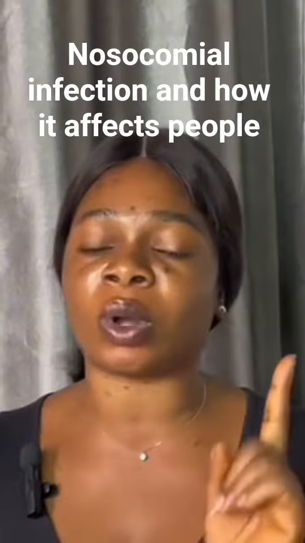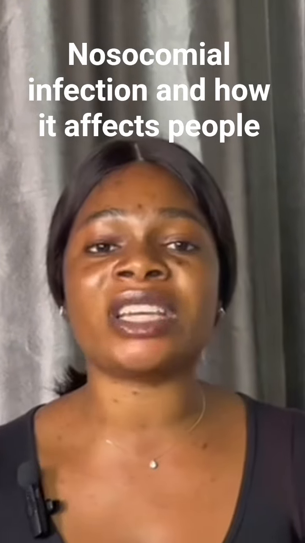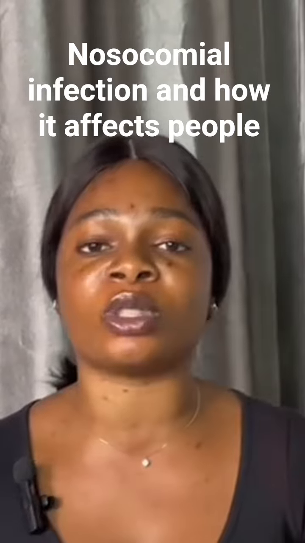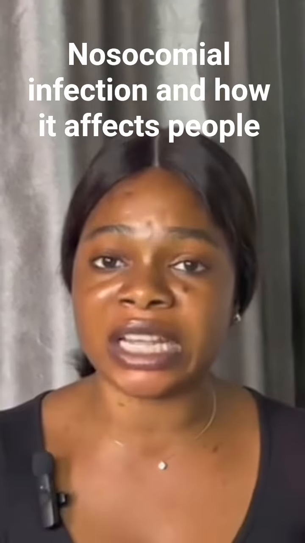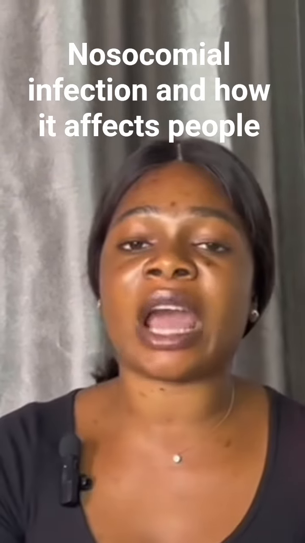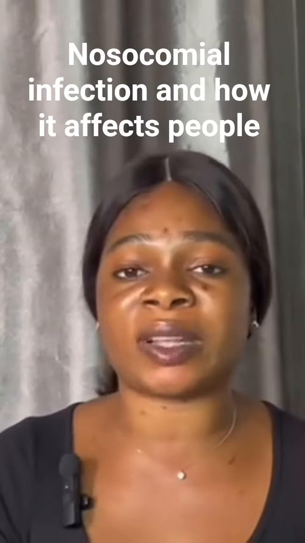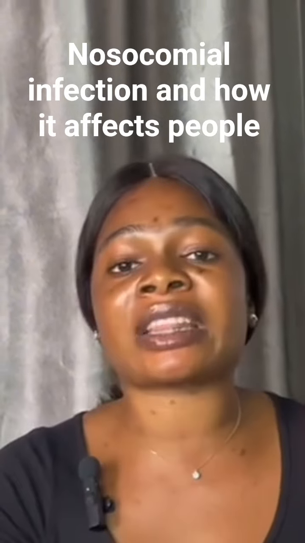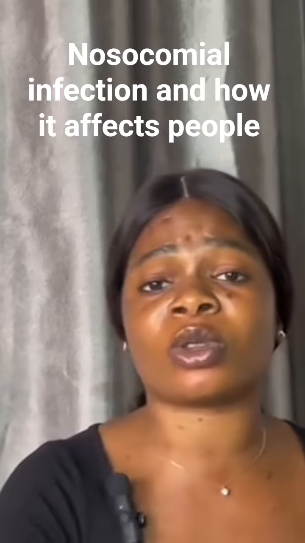Now, which other way can someone contract nosocomial infection with this surgical site infection? When the patients who went through this operation, when the wound is not properly cleaned up for days, nosocomial infection grows in this wound. Now, when the healthcare personnel come to dress this wound, if they do not come with personal protective equipment, they tend to contract this nosocomial infection and they carry it out to the hospital.